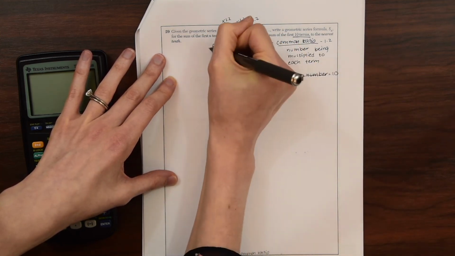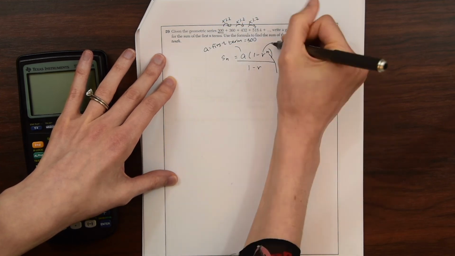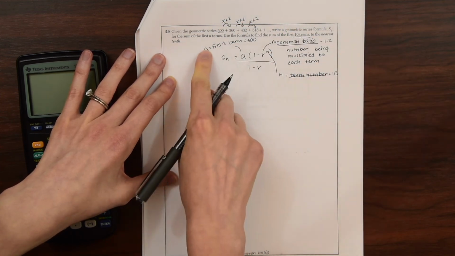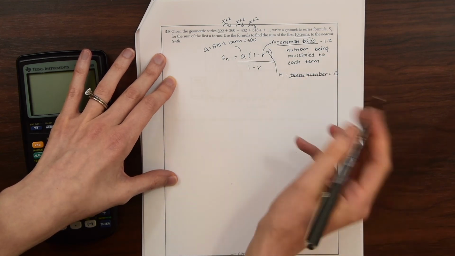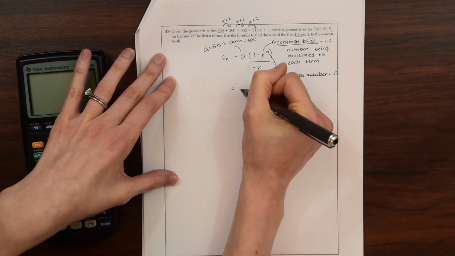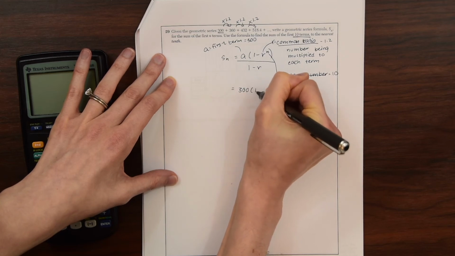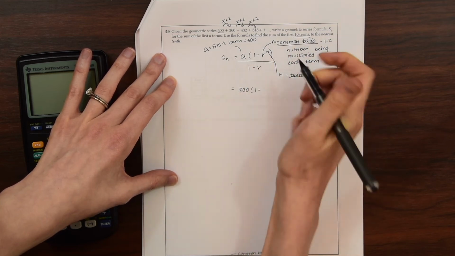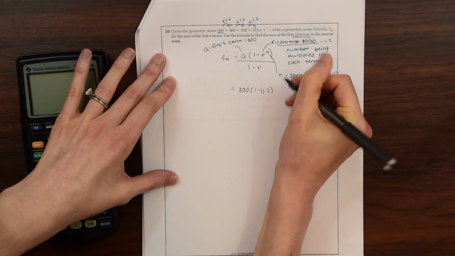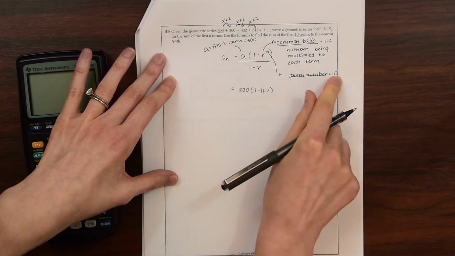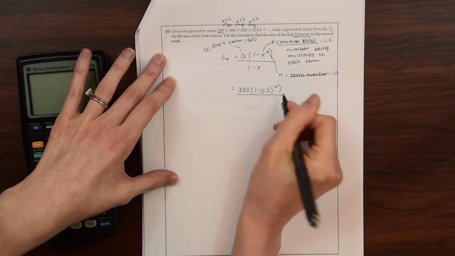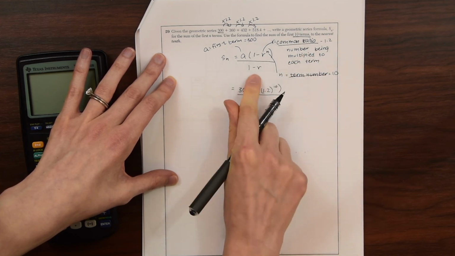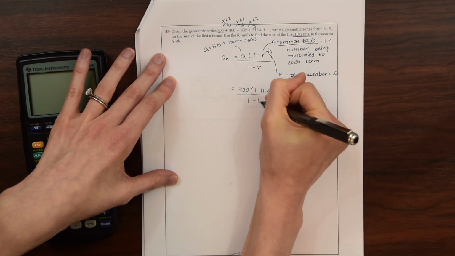So we have a here, and the common ratio is equal to r. So we know everything. We have a, r, and n. We have values for each, so we can plug these numbers into our formula. So we have 300 times 1 minus r, which is 1.2, raised to the 10th power, the term number. And then this is all divided by 1 minus r, which is 1.2.